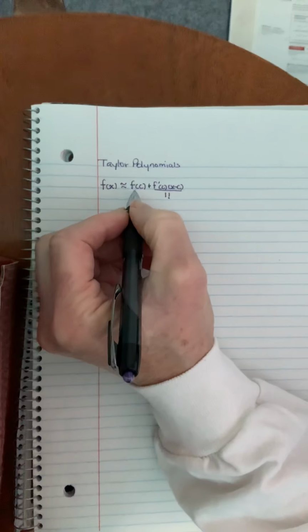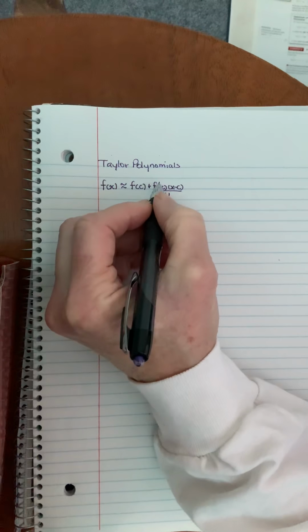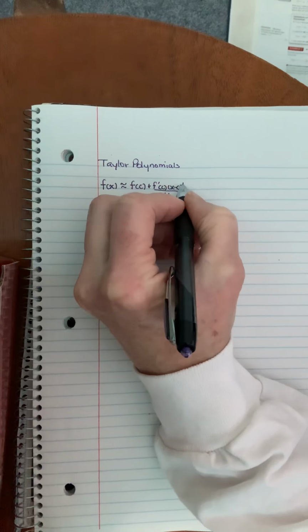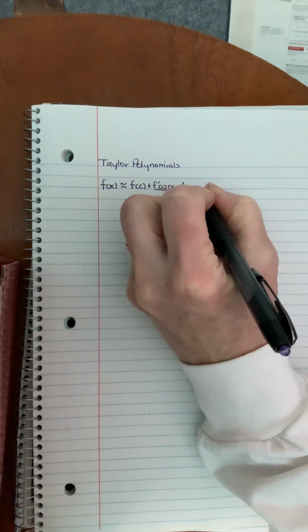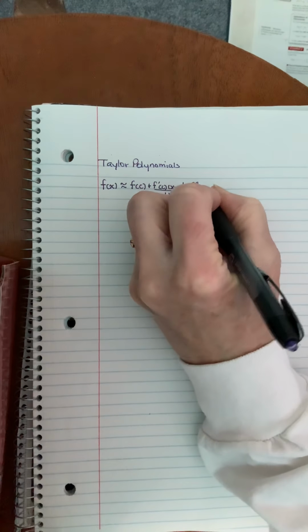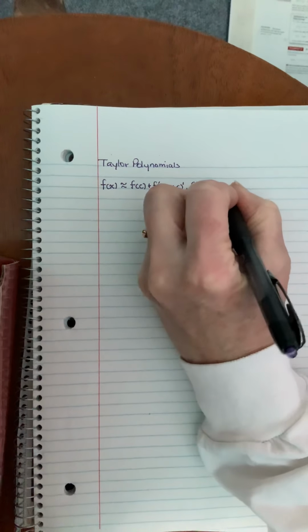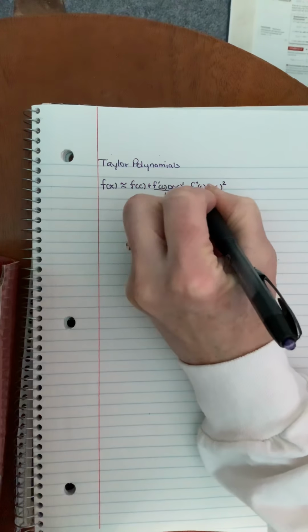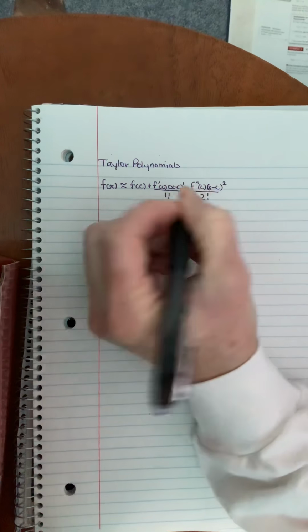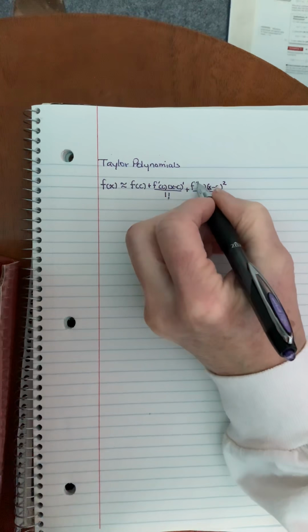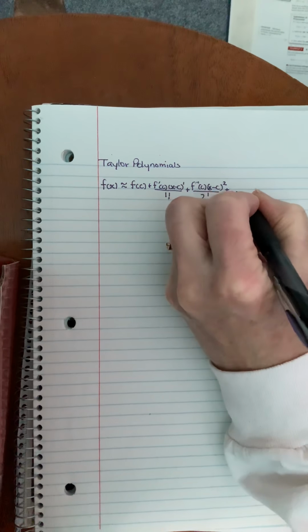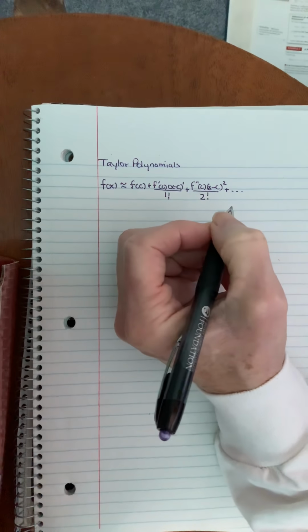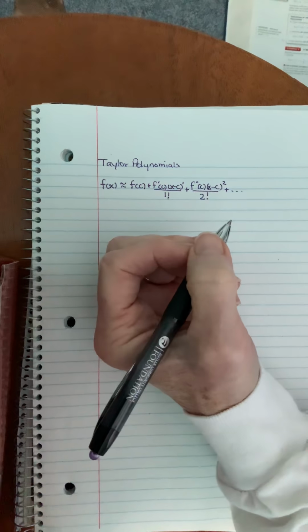Now notice I've got no derivative, I've got a first derivative, a first power, and a 1 factorial. Then we've got f double prime of c times x minus c squared over 2 factorial. Now you can probably see the pattern. Double prime, second power, 2 factorial. So it just continues with that pattern. So that's what Taylor polynomials look like.